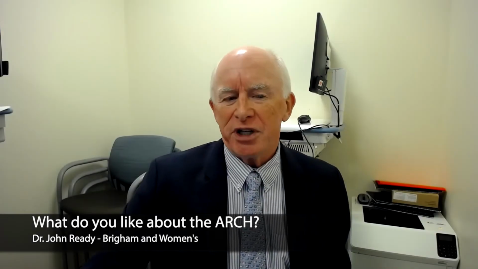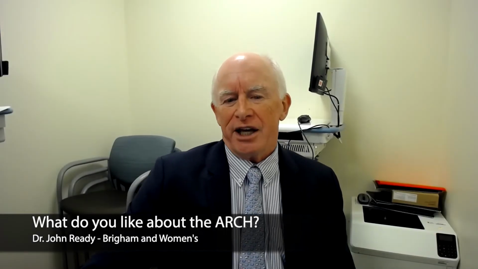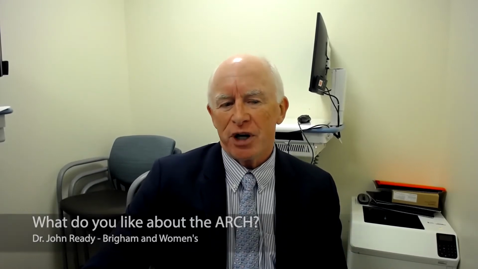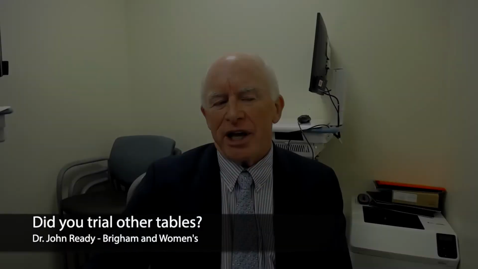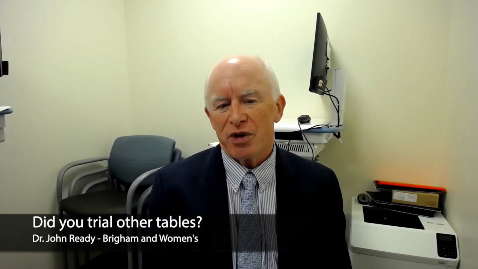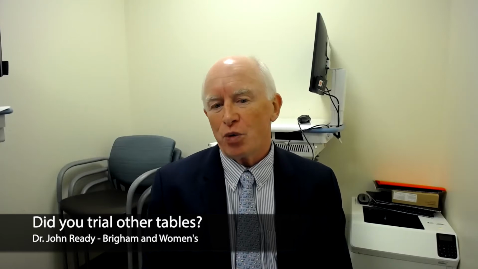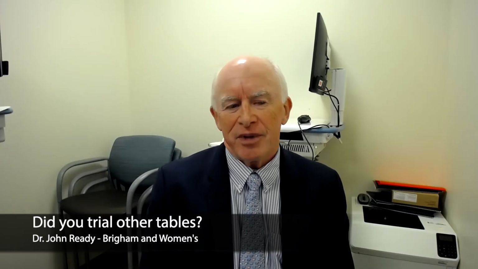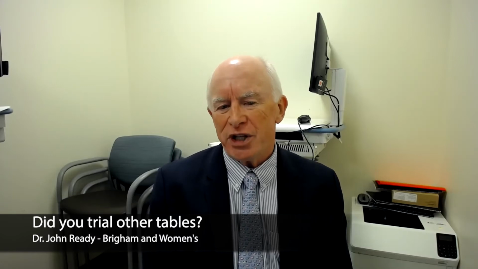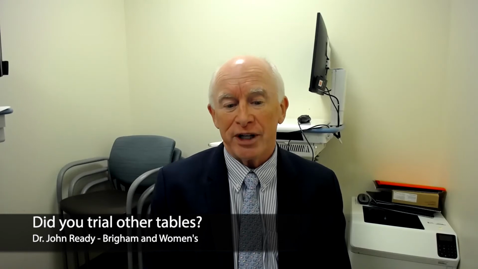I like the arch because of the reproducibility, to position the leg in the position that I want it in for different parts of the procedure. We actually trialed 3 different tables. We trialed the arch, we trialed the Hana, we trialed a float table. We did about 25 cases with each table. And then we sat down with our physician's assistants who were running the table and asked them what they thought.